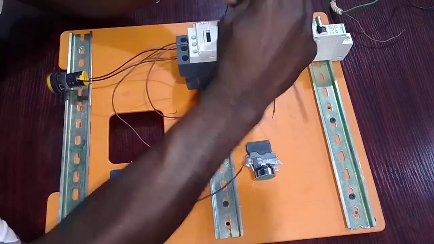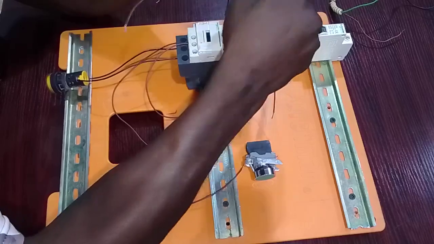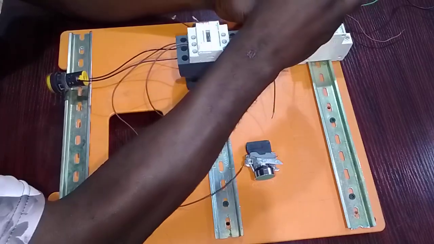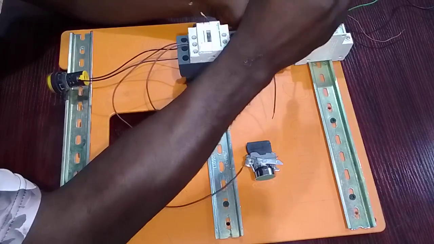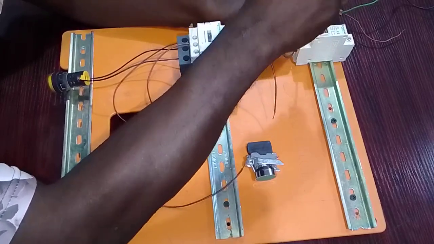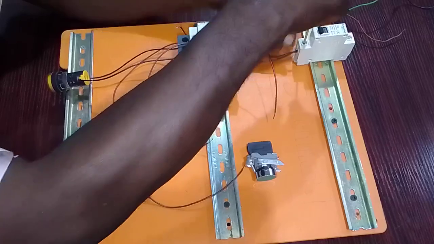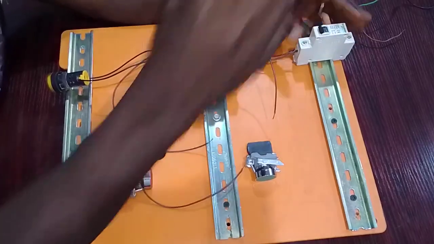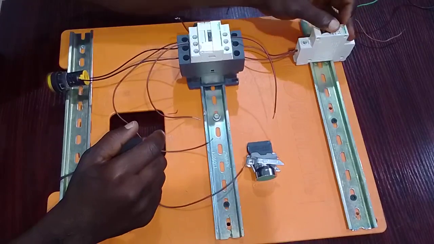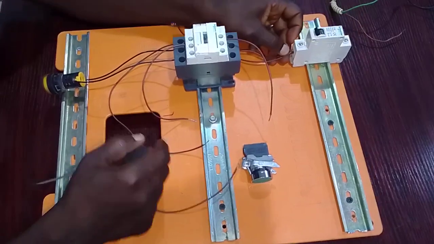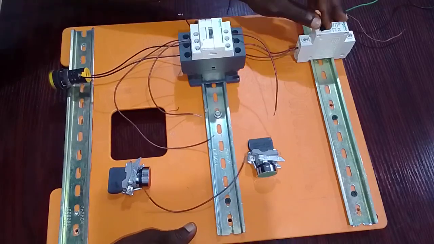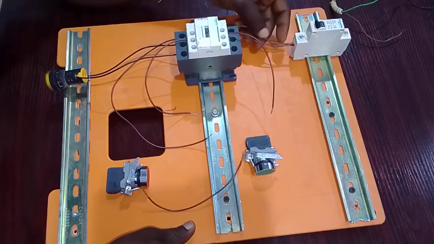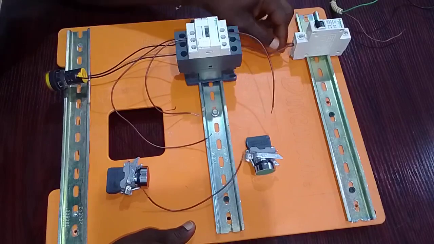So we're going to connect this at the output of the breaker. For my explanation, when we are analyzing the circuit, we say the breaker is a protective device that has the ability to trip off when the rated current is exceeded.